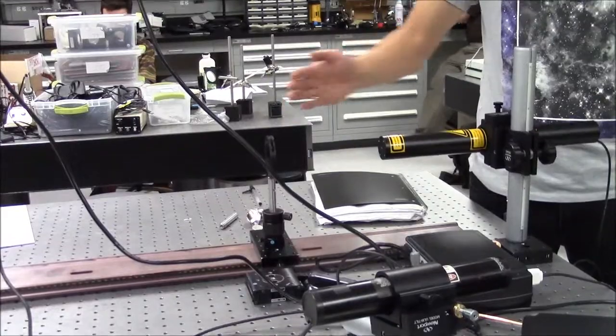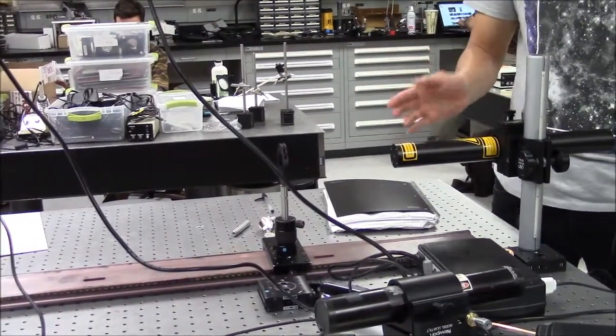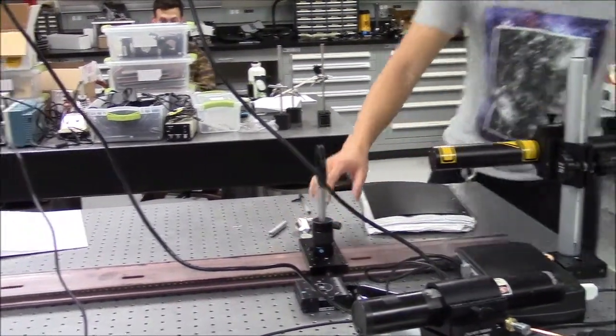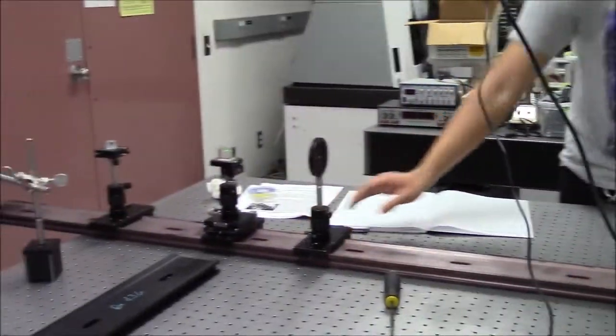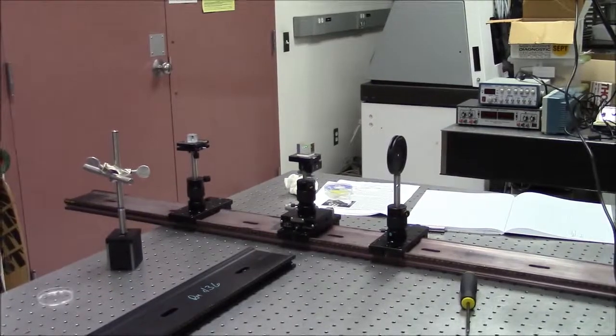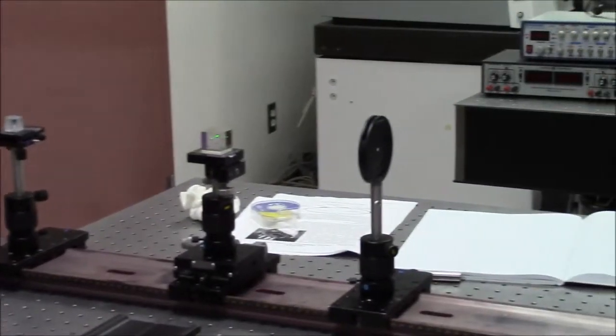Once we have the HeNe on this, we'll shine it onto the iris and adjust the X and Y translation of the laser. And then once we move the iris down to the far position, we'll adjust for tip tilt, and we'll just align it through the iris again, and we'll do a few iterations of that, 3 to 4, and it should be aligned to the rail.